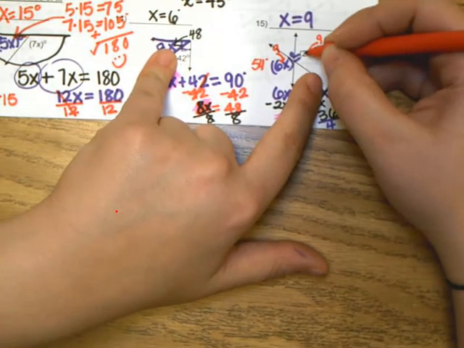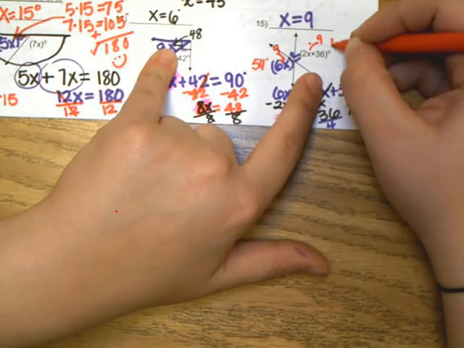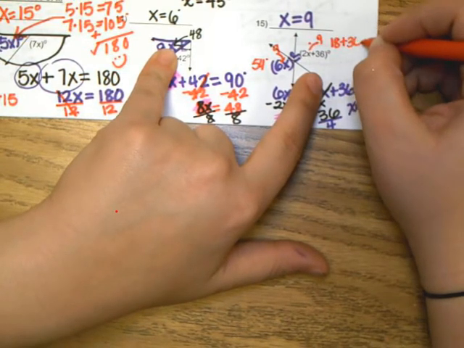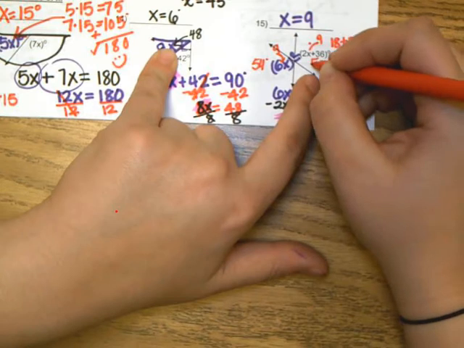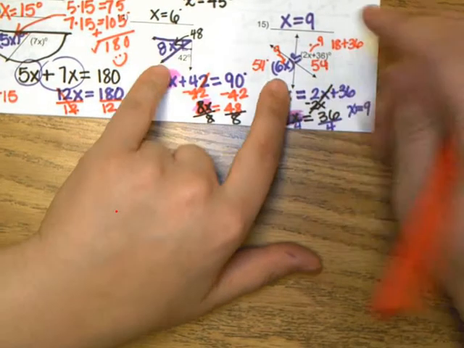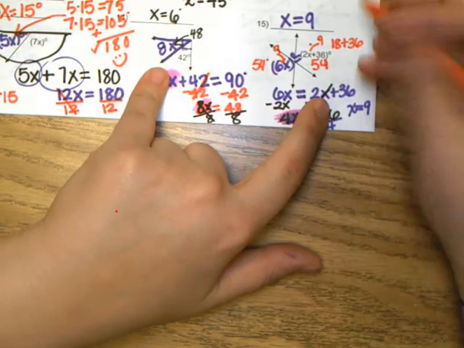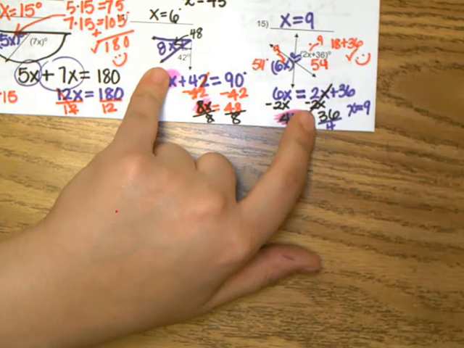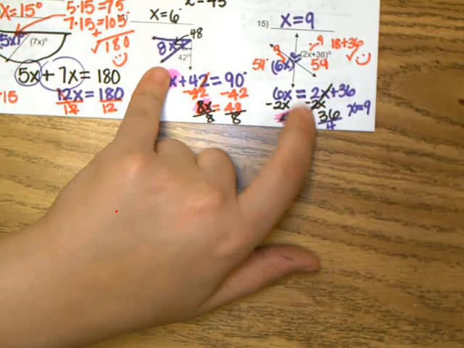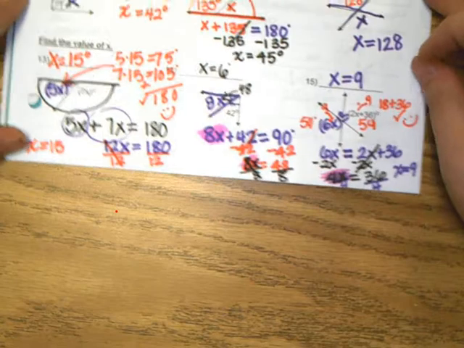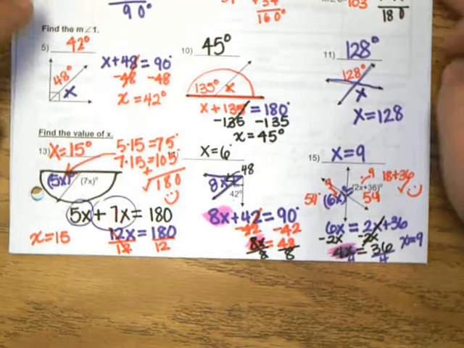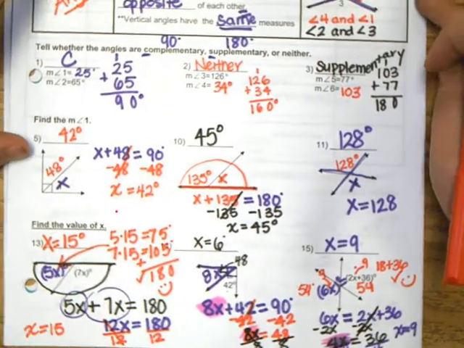If you check it and you plug in a 9 here, 6 times 9, that makes this 54 degrees. It's definitely not drawn to scale. And then if I plug in a 9 here, 2 times 9 is 18 plus 36, that makes this side 54. So they are equal. It works. Just checked it.